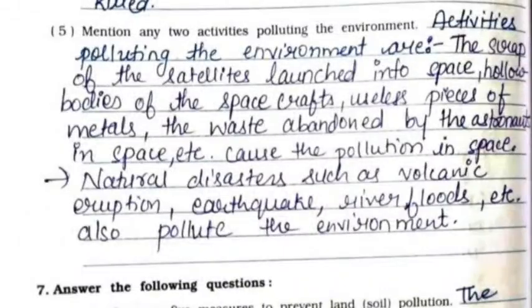Fifth one, mention any 2 activities polluting the environment. Activities polluting the environment are: the scrap of the satellites launched into space, hollow bodies of the spacecrafts, useless pieces of metals, the waste abandoned by the astronauts in space, etc. cause the pollution in space. Natural disasters such as volcanic eruption, earthquake, river floods, etc. also pollute the environment.